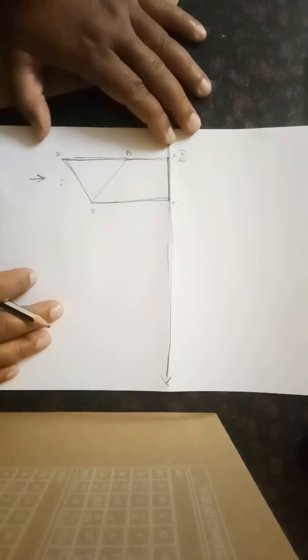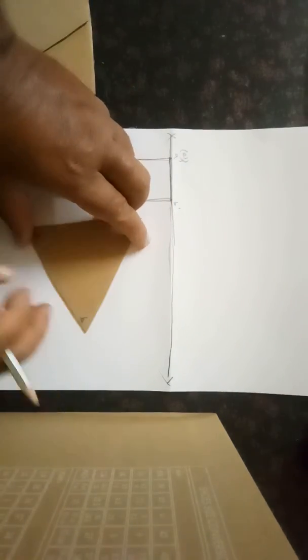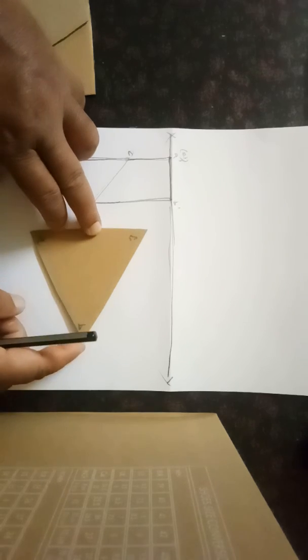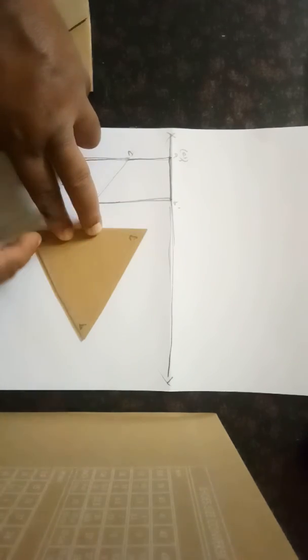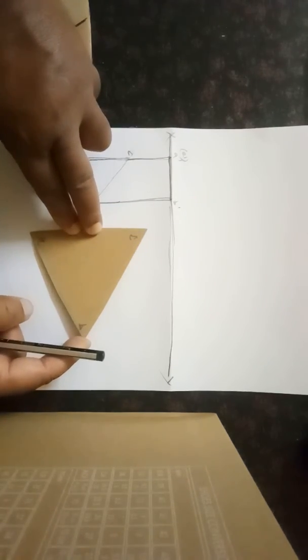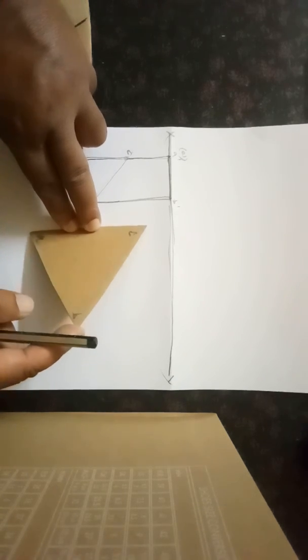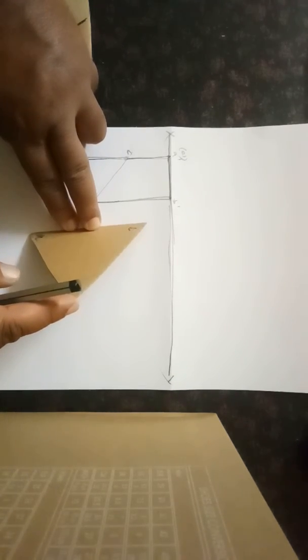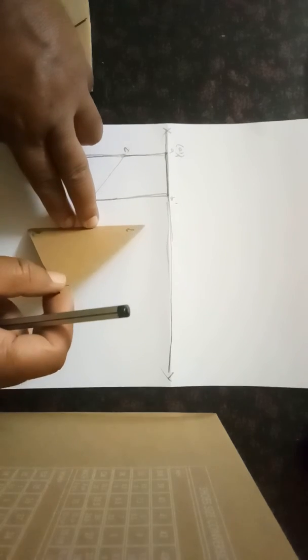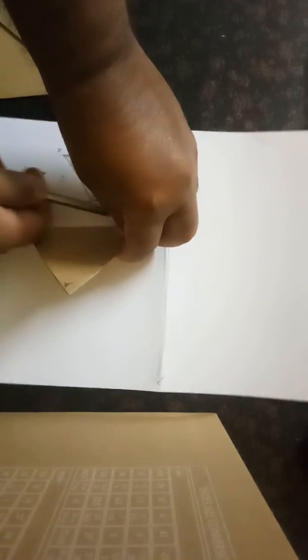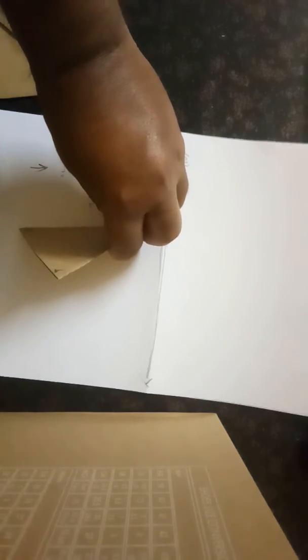Next, in the problem you will be given the HP condition and VP condition. What is the HP condition? The surface is inclined to HP. So the lamina is like this and it is resting on the edge AC. If he says the surface is inclined to HP, you have to lift the lamina like this. When you lift the lamina, the edge AC will always be on HP.